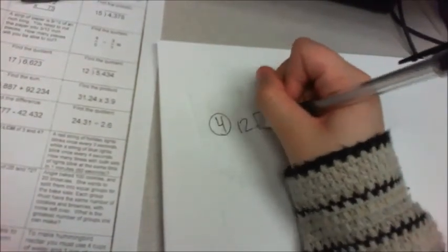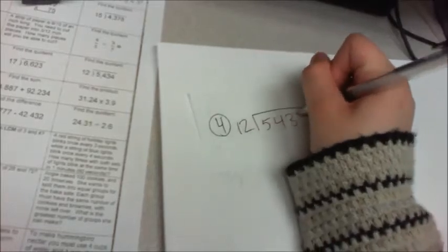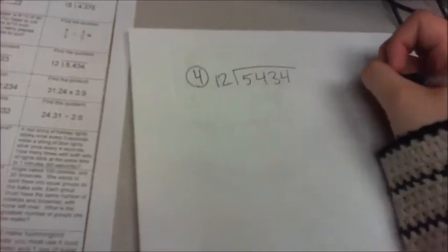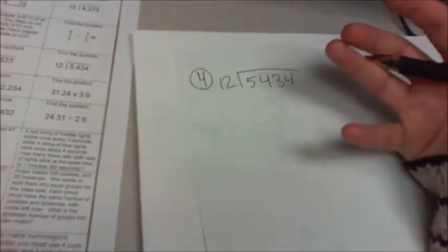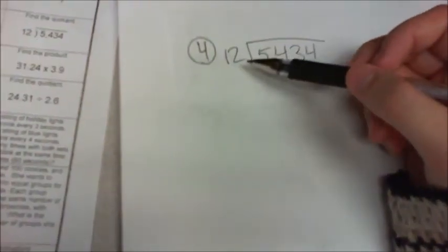All right, number 4 is some more long division, but we're dividing by 12, and we should know our 12s. If you don't, pull out a multiplication chart right now so you can follow along with me, because I'm not going to write the guesses and checks over here since 12s are something we should know. How close can we get to 54?